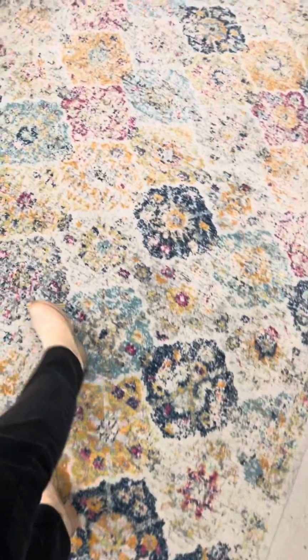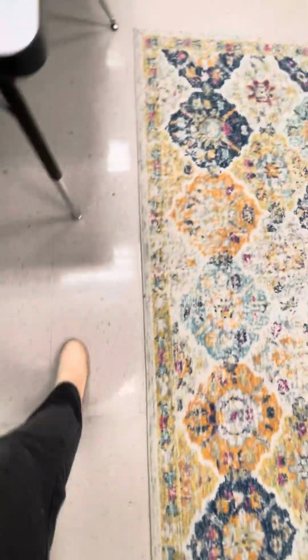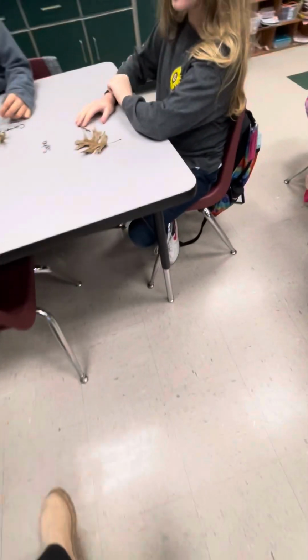All right, I like how quiet you're going back to your seats. Thank you so much. So in your clear container, you'll notice it already has water in it, okay? So one person at your table is going to take the soil, and you can sit right there.